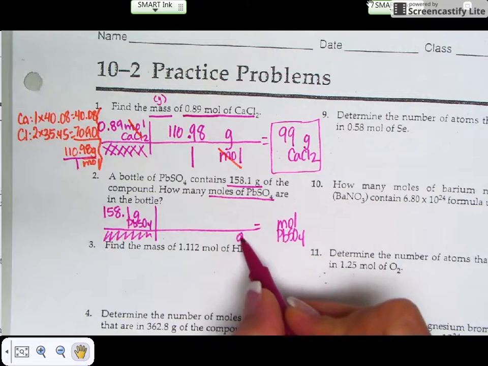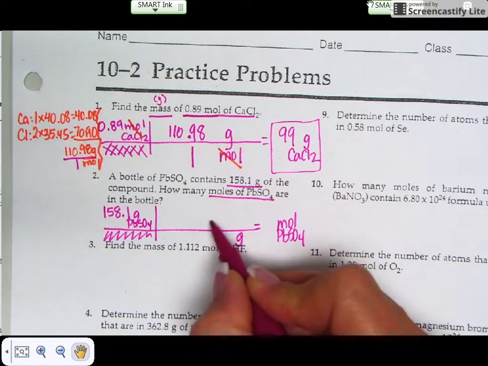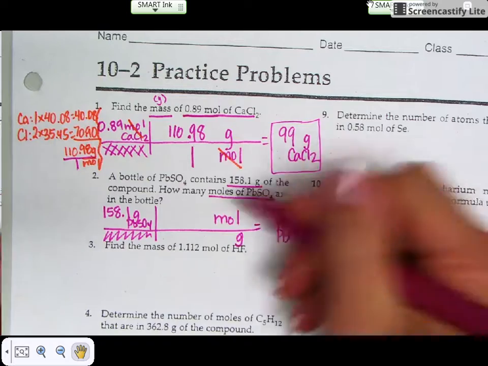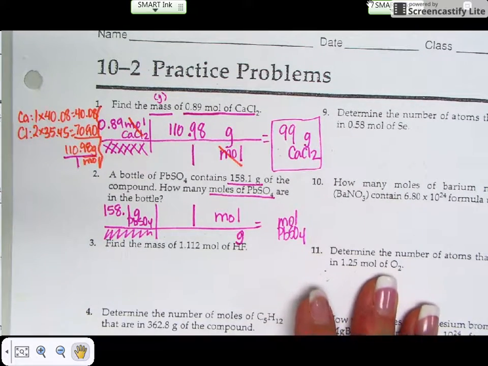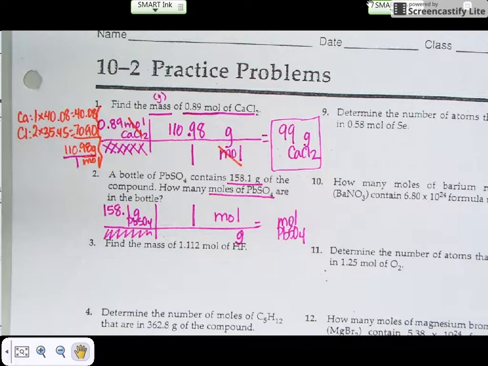We need grams to cancel, so we'll put grams on bottom. And we need moles on top. That's what we're trying to find. And remember, 1 always goes beside of moles. Since this is my molar mass, I need to come over to the side and do the calculation.